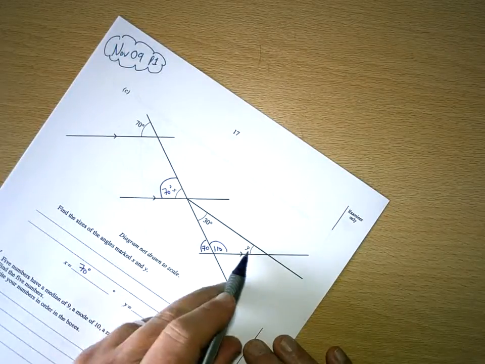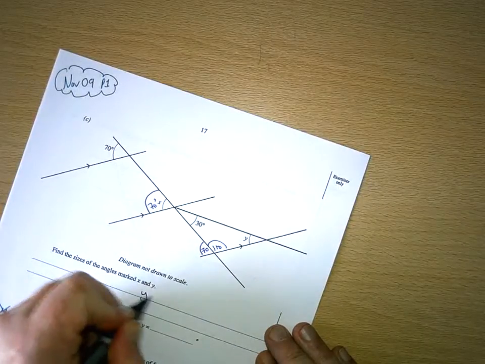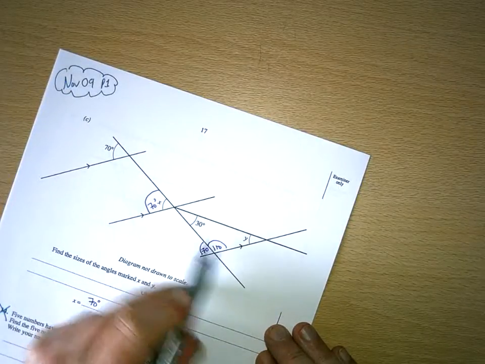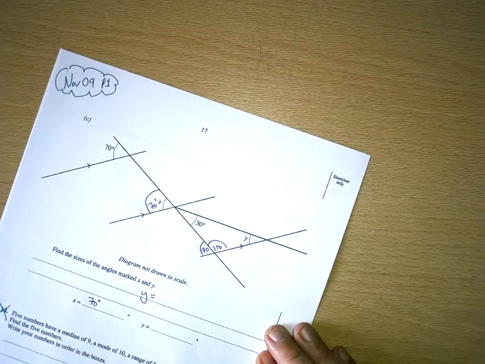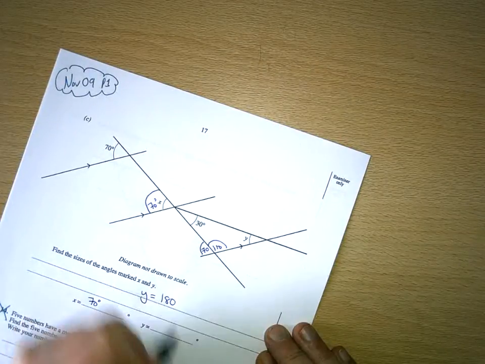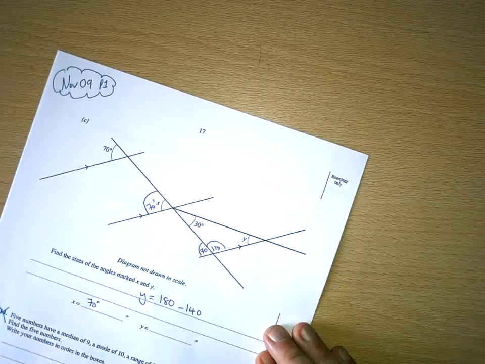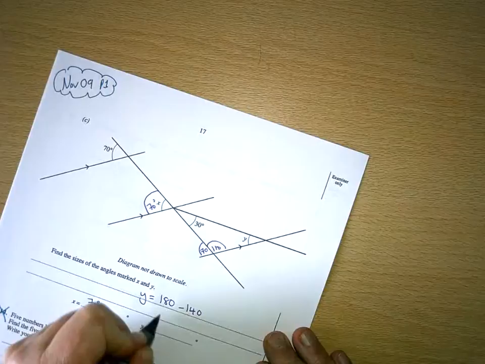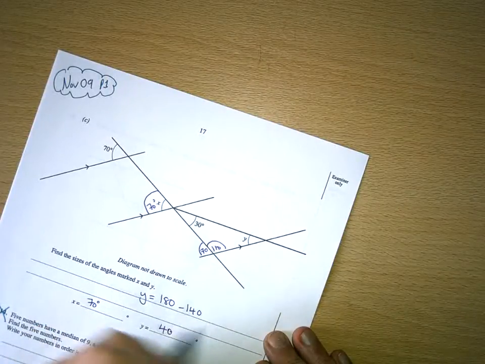That means I know two out of the three angles in my triangle, so in order to find Y, I need to take those away from 180. Well, 110 and 30 is 140, so I have to do 180 degrees, take away the two angles that I know, come to 140, so Y is going to be 40 degrees.